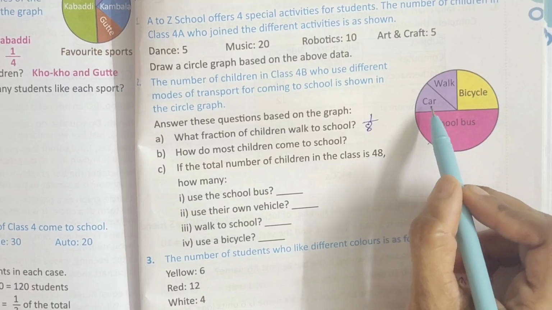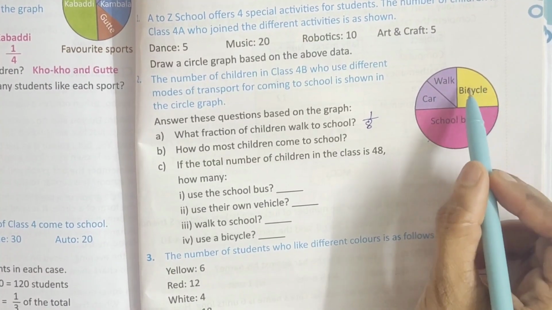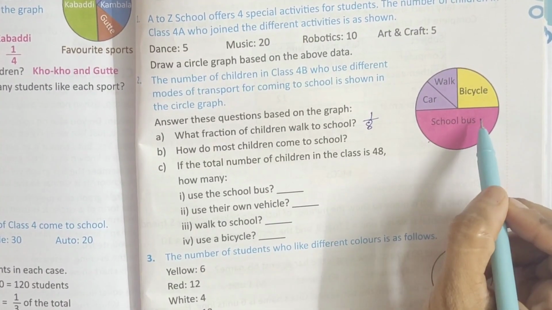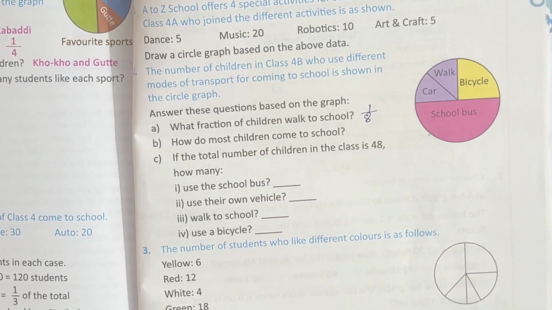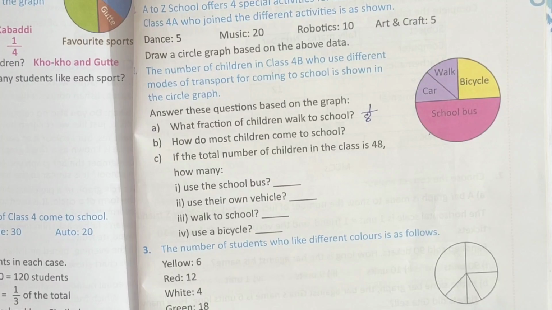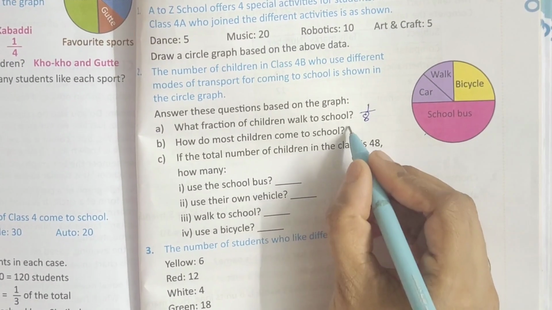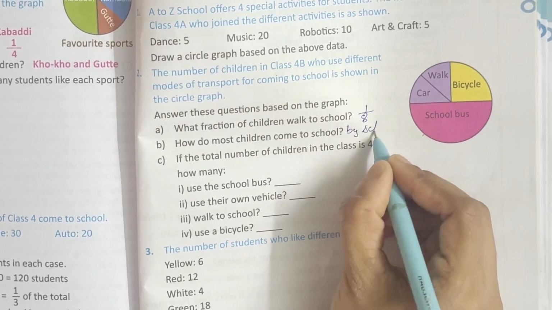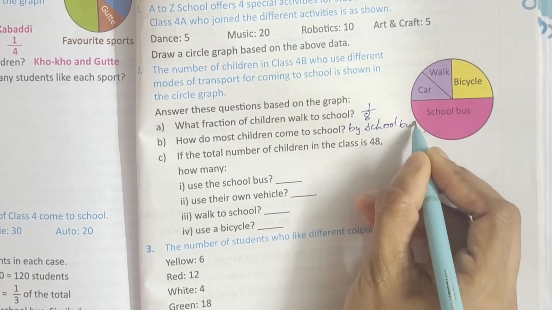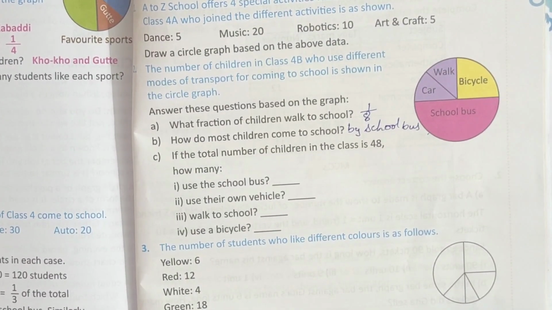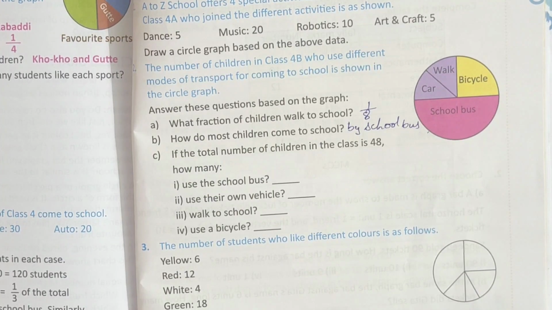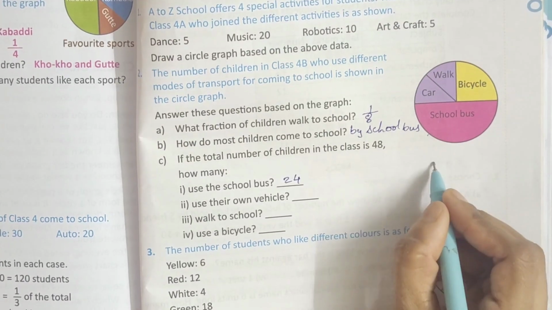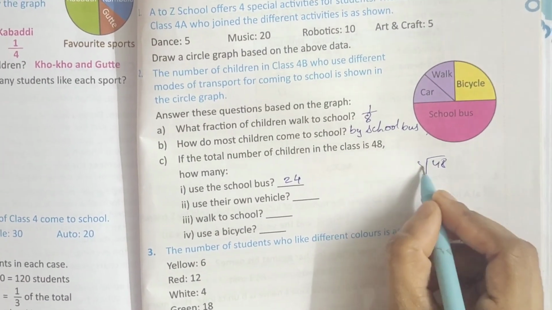So 1/8 how? 1, 2. If we divide this, 3, 4. We divide 5, 6, 7, 8. Okay, 1/8. How do most children come to school? School bus. If the total number of children in the class is 48, how many use the school bus? Do this, 48 divided by 8.